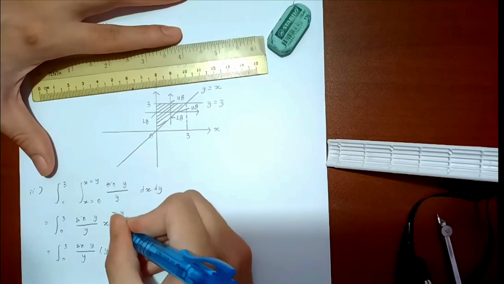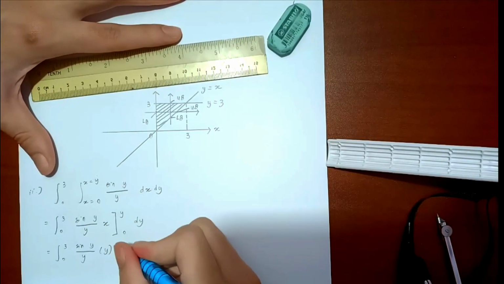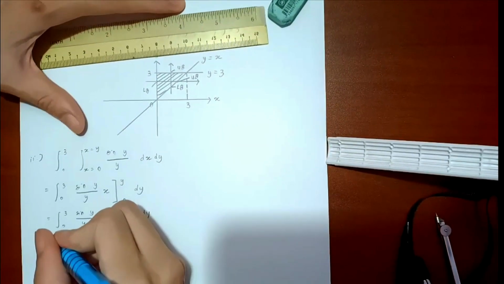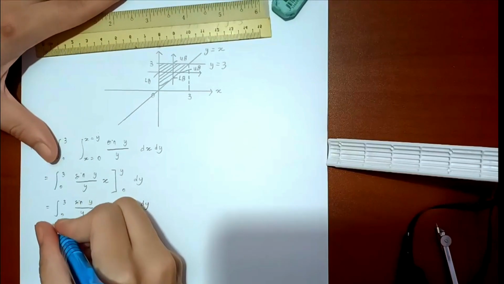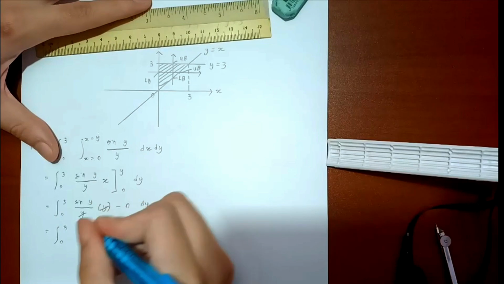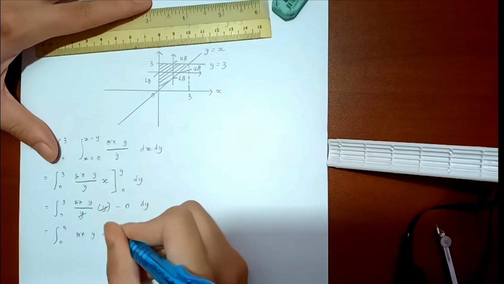When I plug in 0 into this equation, all this will become 0, so we just simply write 0 here. This will cancel out with each other. That will only leave sin y dy.